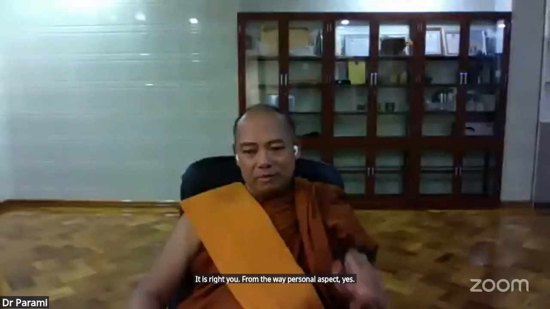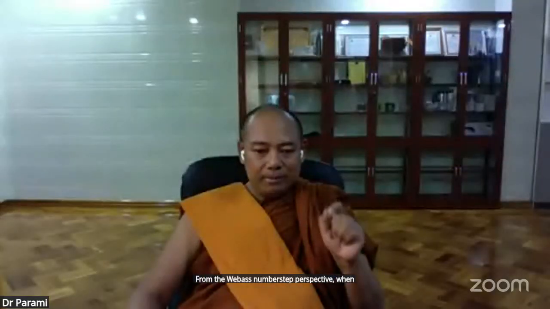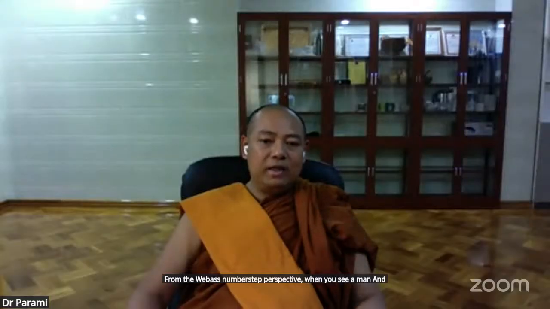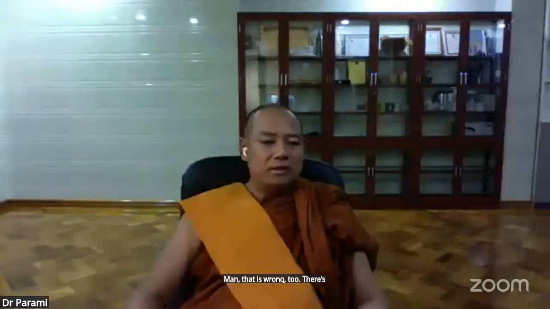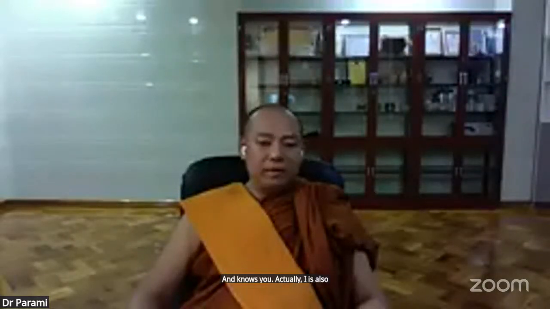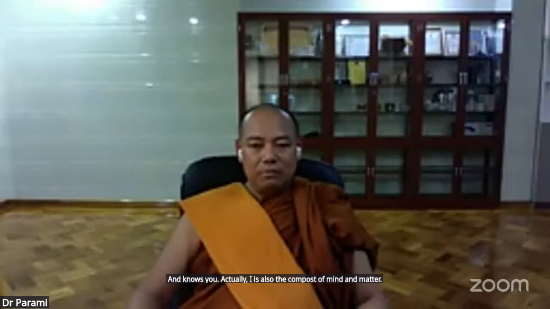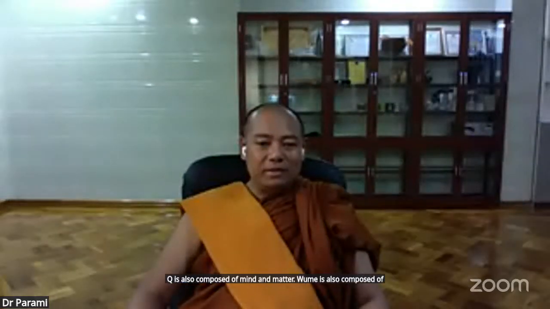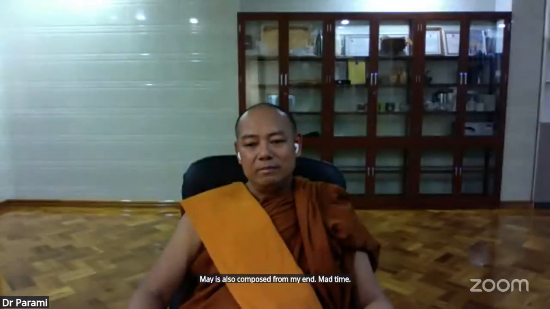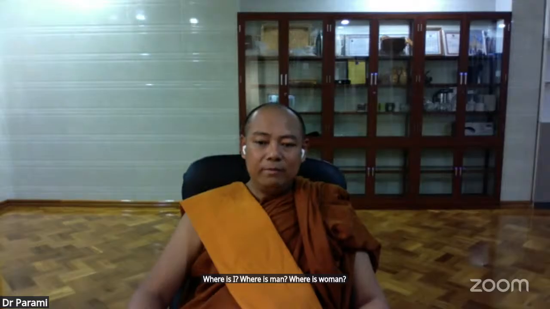From the Vipassana perspective, when you see a man and you think, I see a man, then that is wrong. There is no I, there is no man, no you. Actually, I is also composed of mind and matter. You is also composed of mind and matter. Woman is also composed of mind and matter. Man is also composed of mind and matter. That is why, where is I? Where is man? Where is woman? Just a compound of mind and matter.